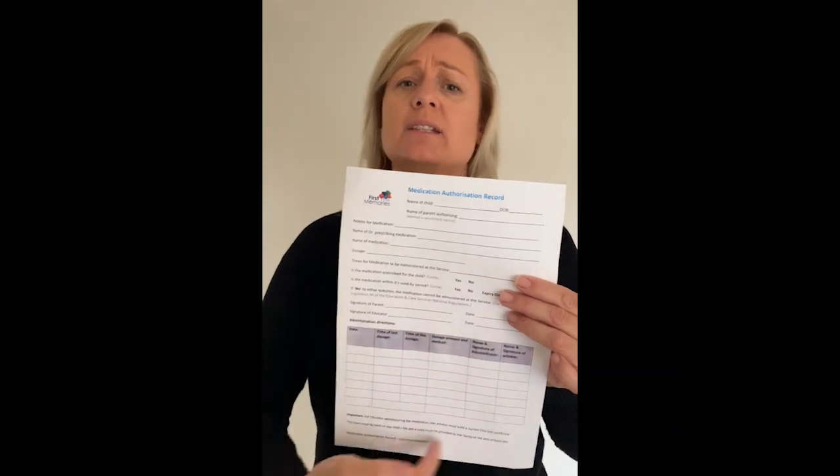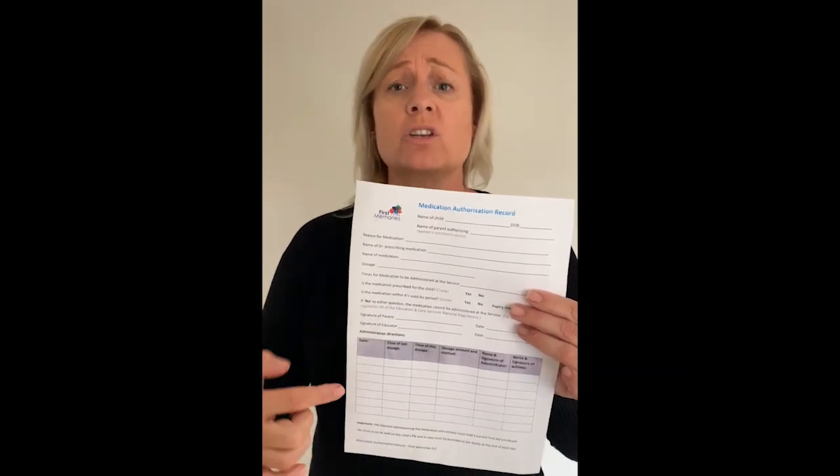There should be a table down here that talks about the time in which the medication was administered, the witness's name and also the signature of the witness, and the person that administered the medication should also sign off on this document.